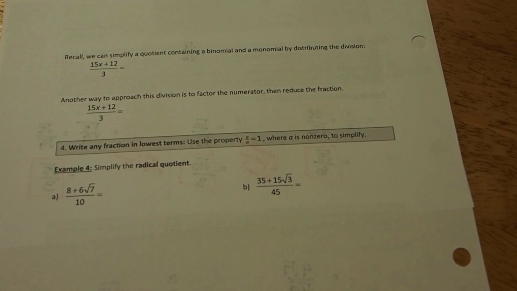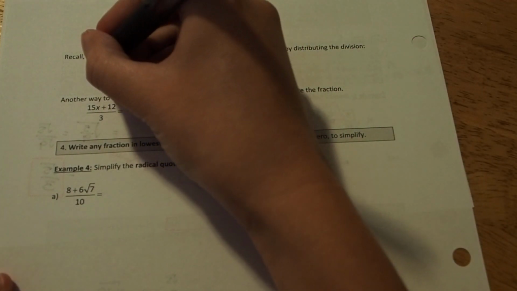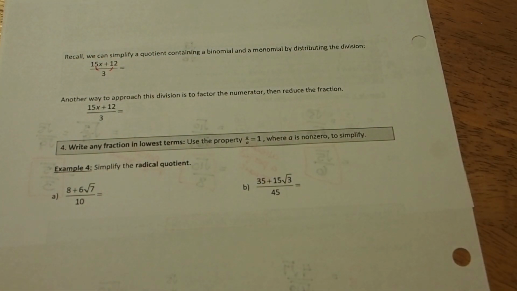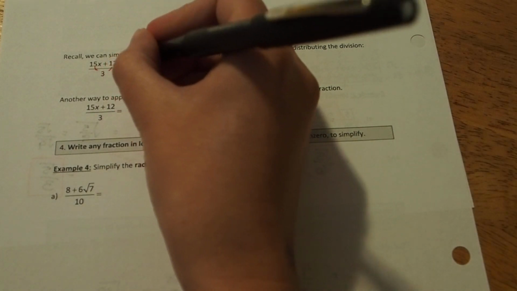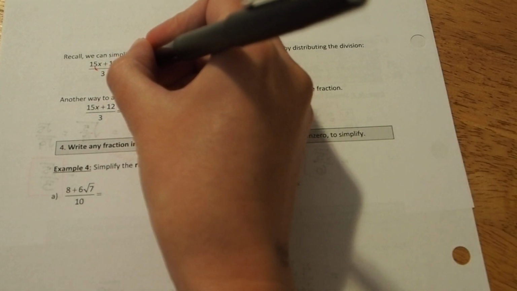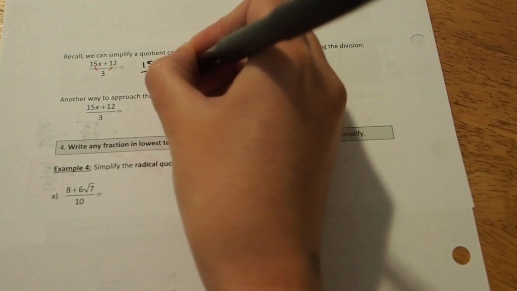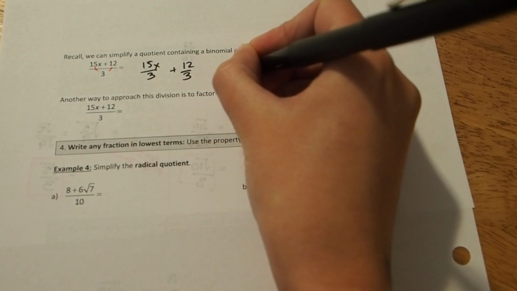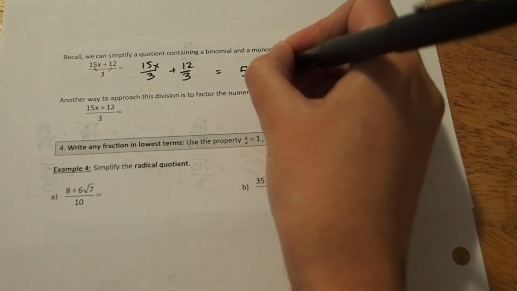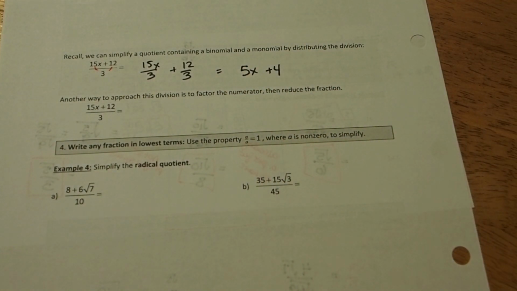All right, so at the top of this next page, we have a statement that says, recall that we can simplify a quotient containing a binomial and a monomial by distributing the division. So I can distribute the divide by 3 to both parts in the numerator. So this gives me 15x divided by 3, plus 12 divided by 3, which simplifies to 5x plus 4. 15 divided by 3 is 5. 12 divided by 3 is 4.